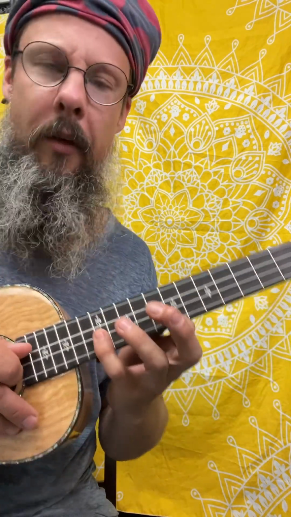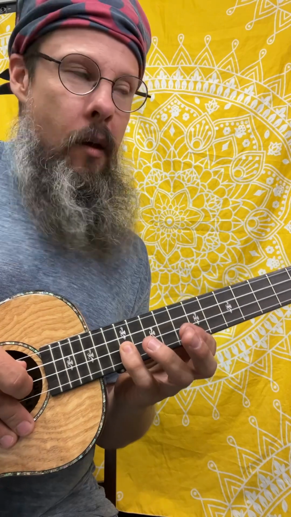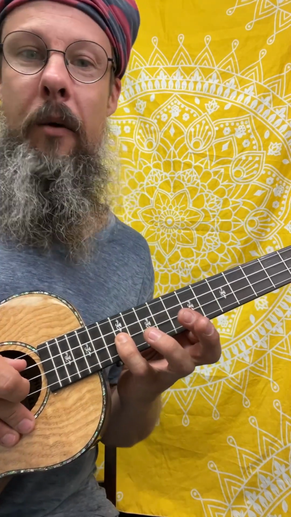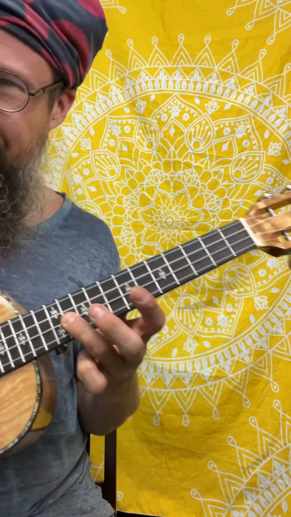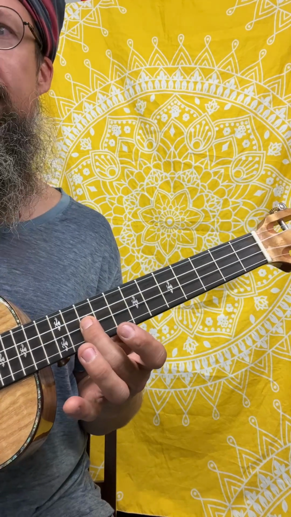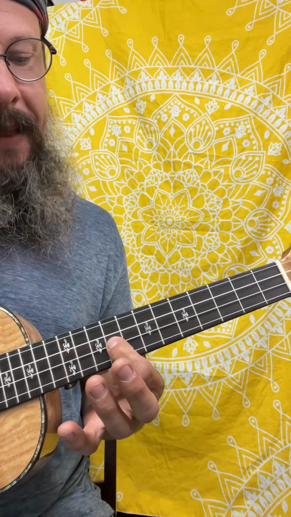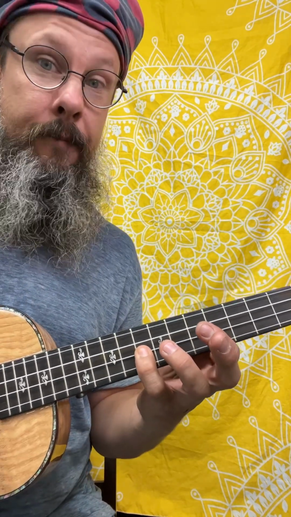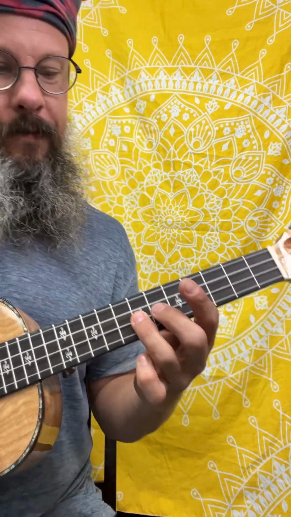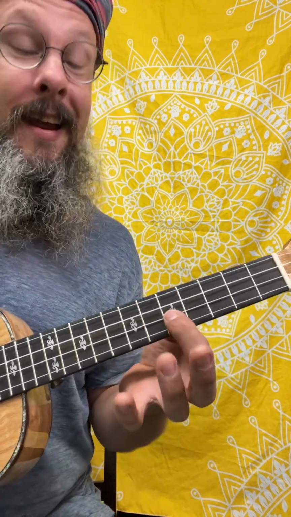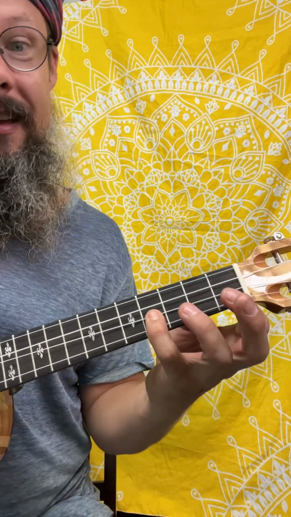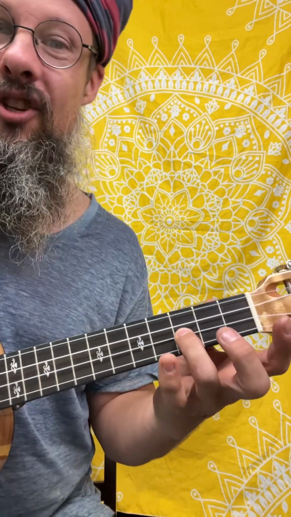When we go up to the 12th on the A, we have A. No, that's not A. E string. There we go. We have an E flat, D flat, C, B flat, A, A flat, G, G flat, F.